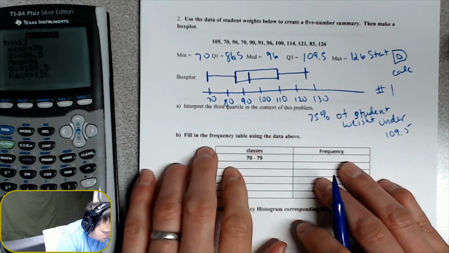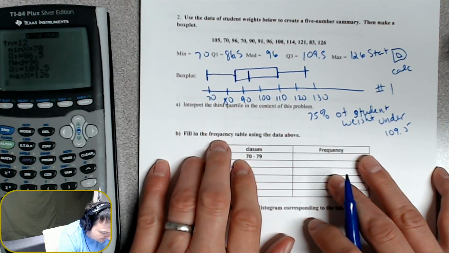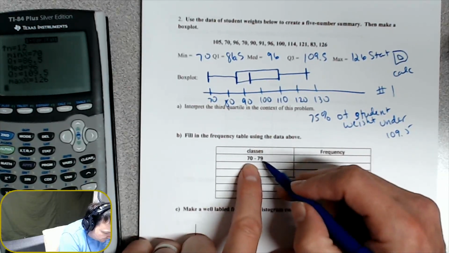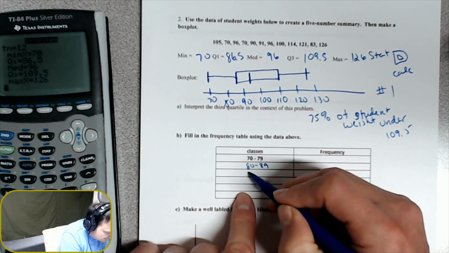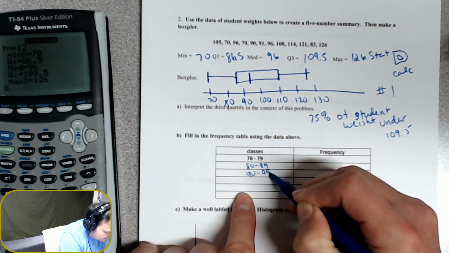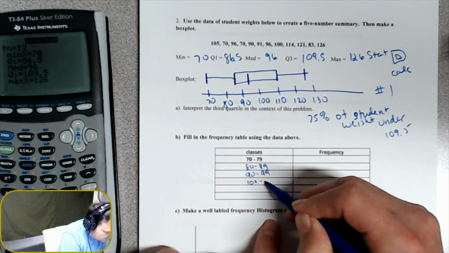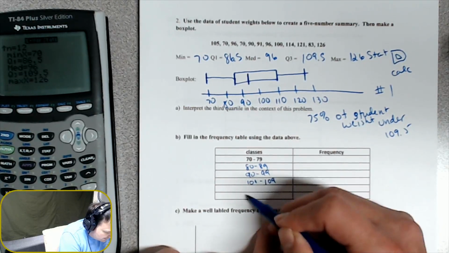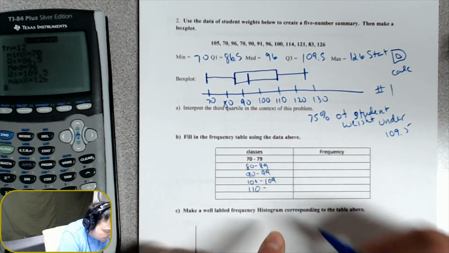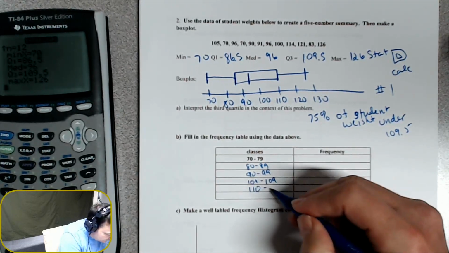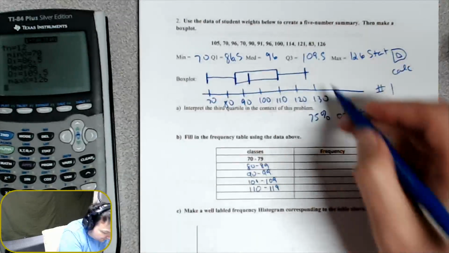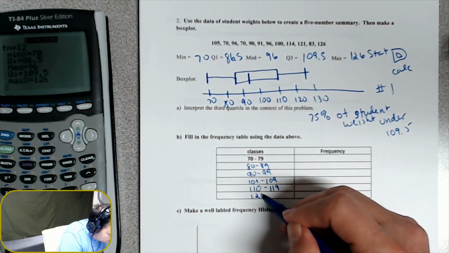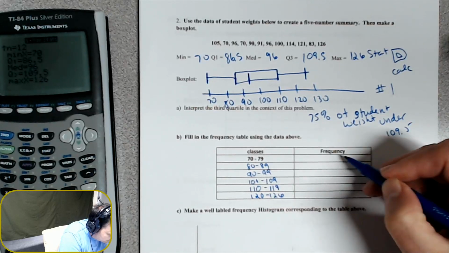All right. And then frequency table. Remember frequency. They're going 70 to 79, then we do 80 to 89, 90 to 99, 100 to 109, 110 to 119. Remember the units. These are just single. There's no decimals anywhere to be found in there. 120 to 126.